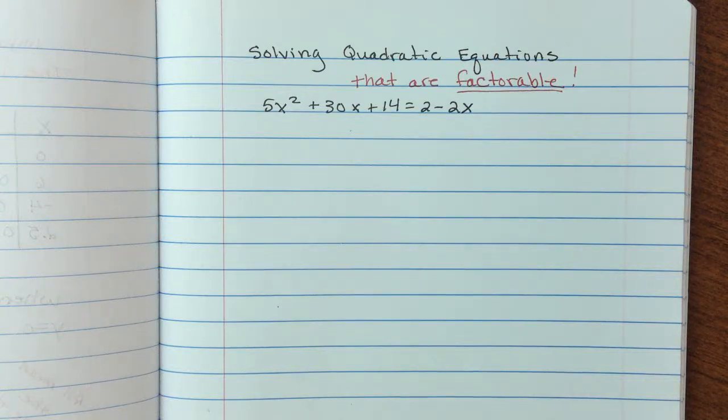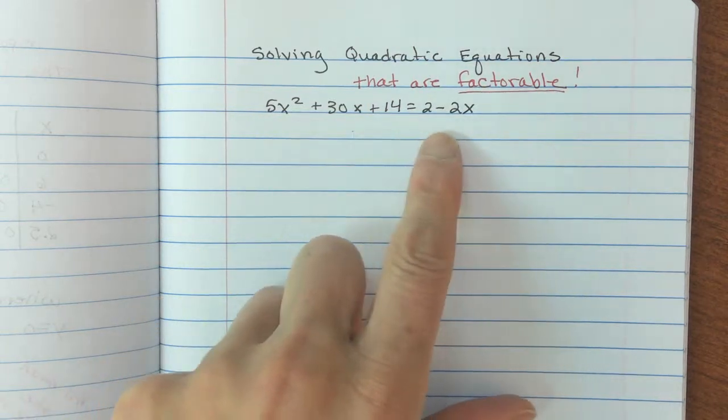In this video, we're going to talk about solving quadratic equations. So the first thing that we need to look at is to see what it is that we have here.